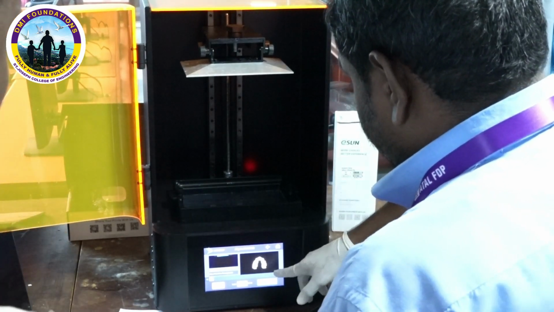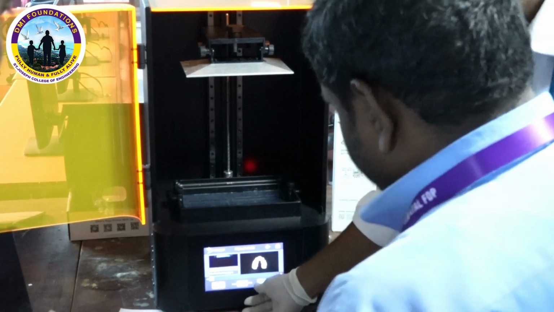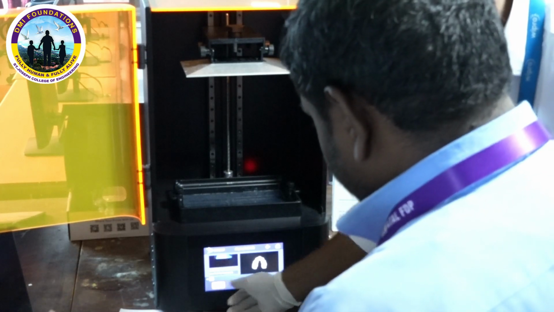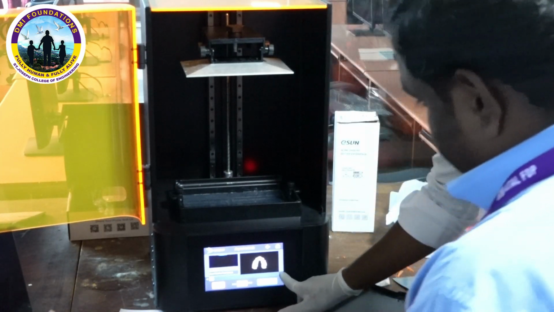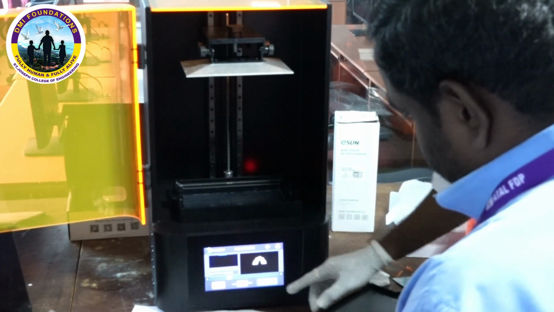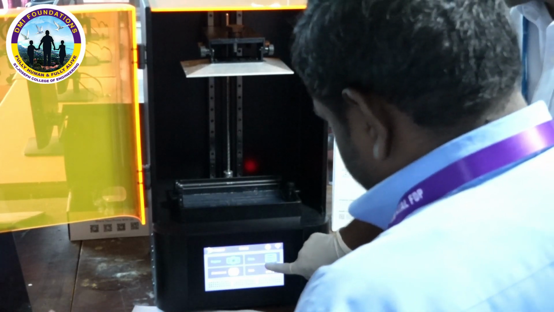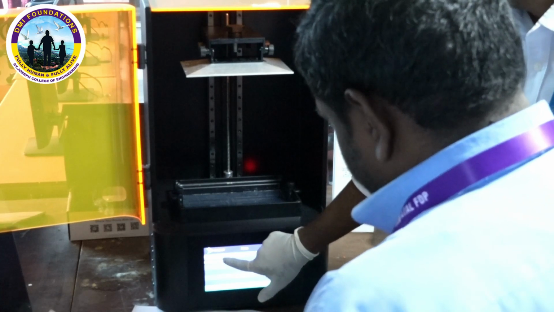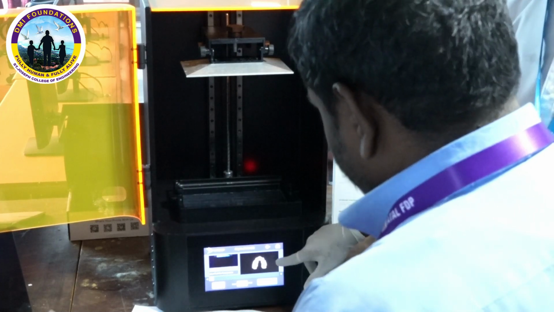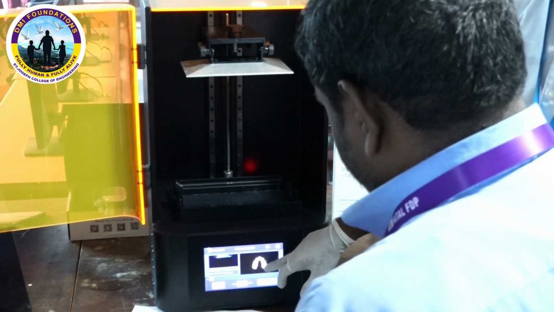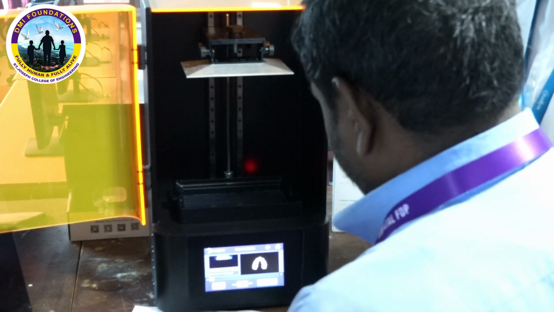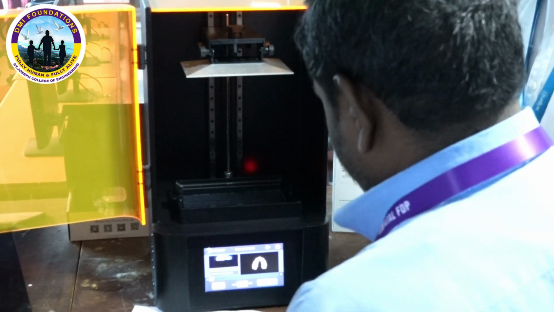So it will come like this. Each layer will show an image like this, black and white. I'm telling you, this screen will have this kind of image. Wherever the white portion is, only that place will get the UV light, and that white portion will be solidified.